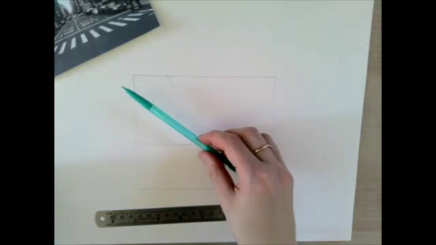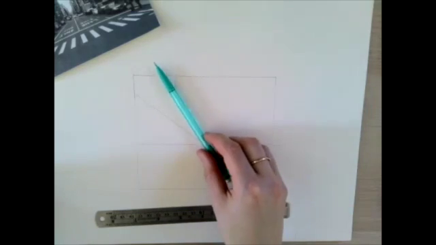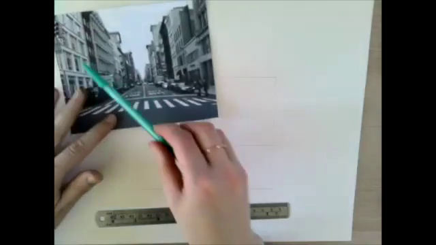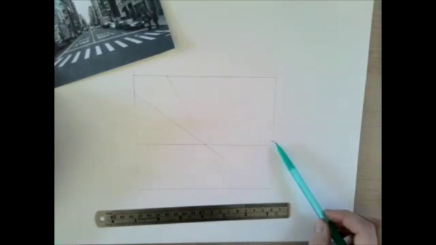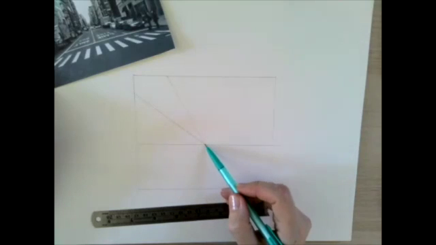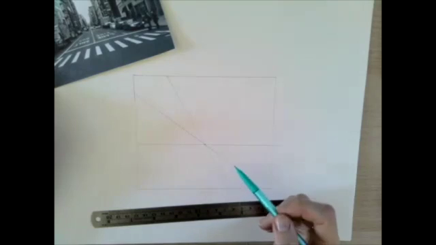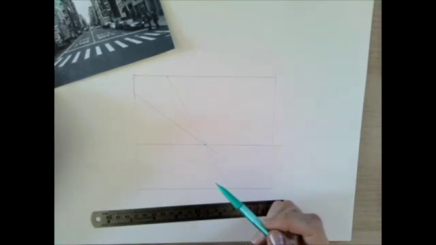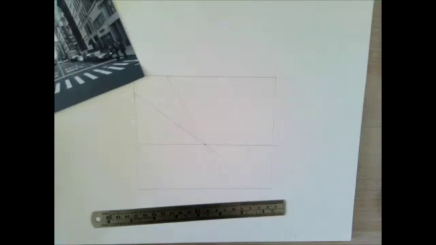So there you go, that's the very first step. You establish two diagonal lines on that side of your drawing, and then a horizontal line all the way through to establish where the horizon line is, and the intersection there is the vanishing point. Okay, so now that I've got that, I'm going to do the other side.